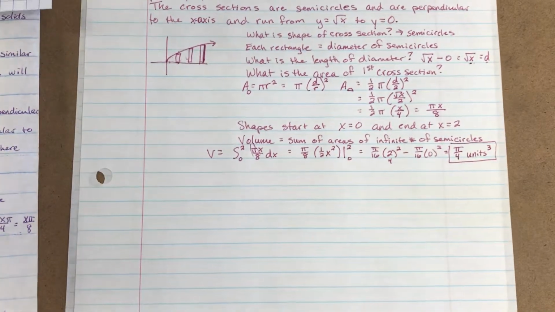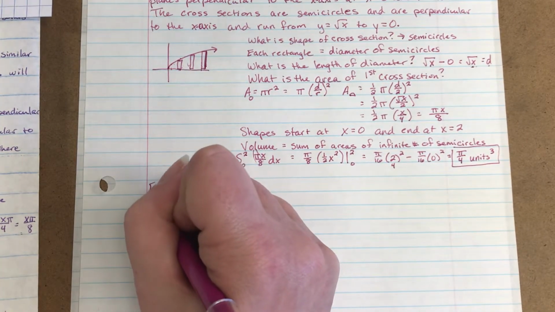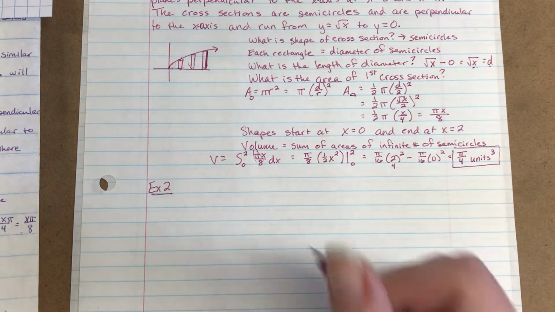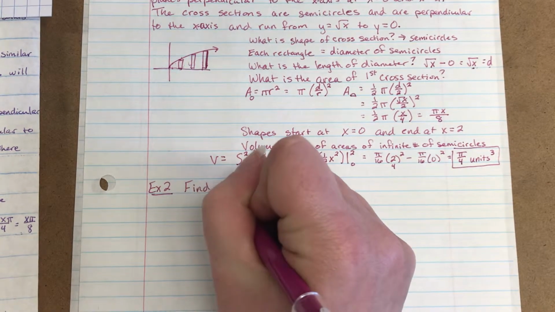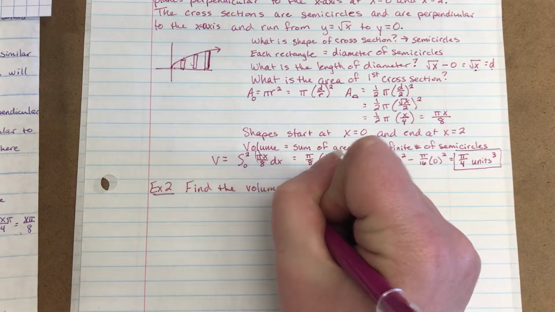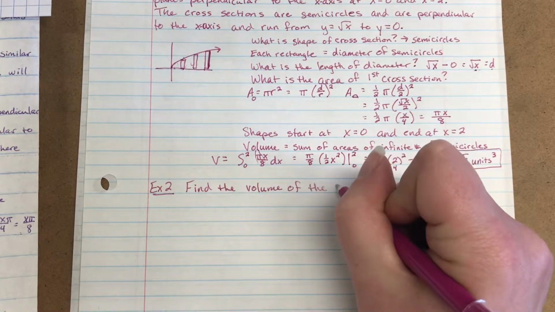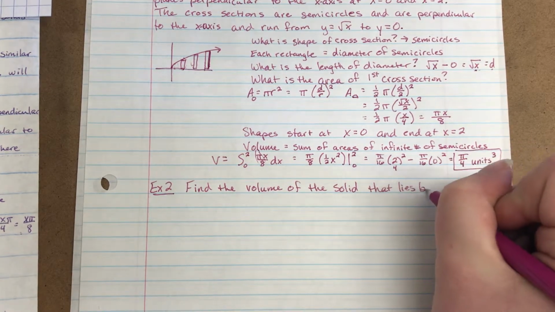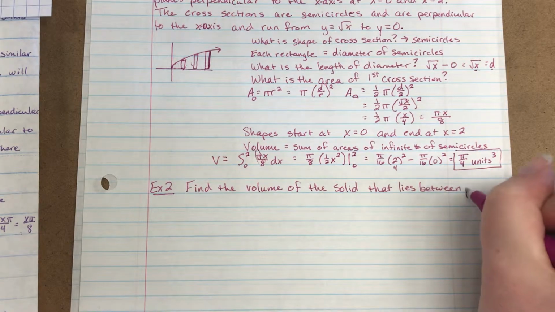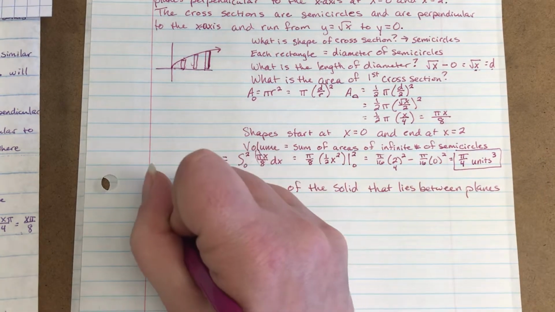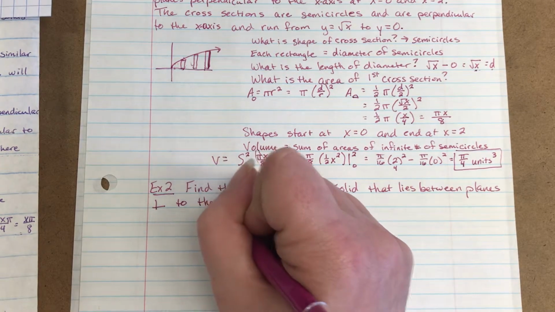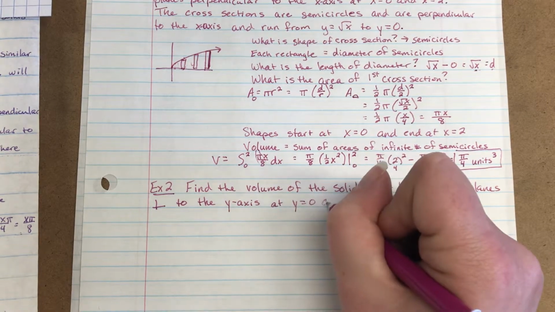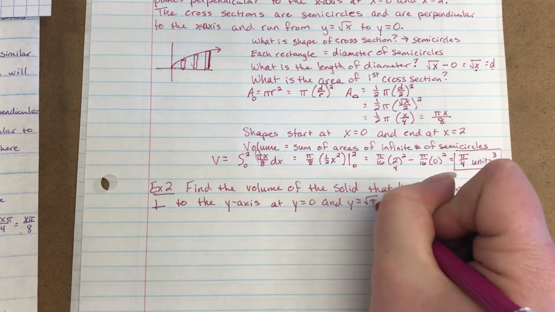All right, let's try another one. This time, we're going to find the volume of the solid that lies between planes perpendicular to the y-axis this time at y equals 0 and y equals the square root of 2.